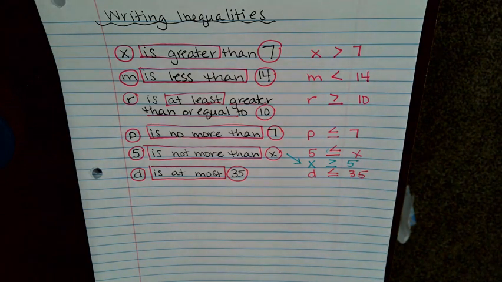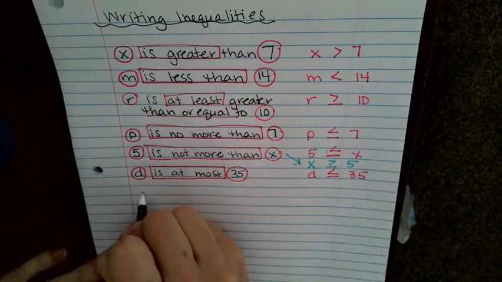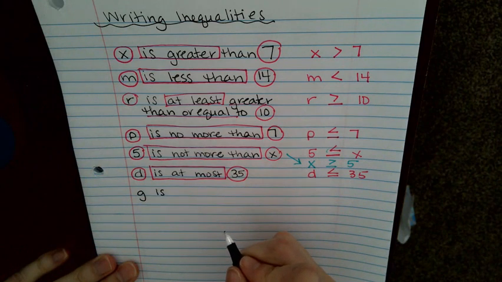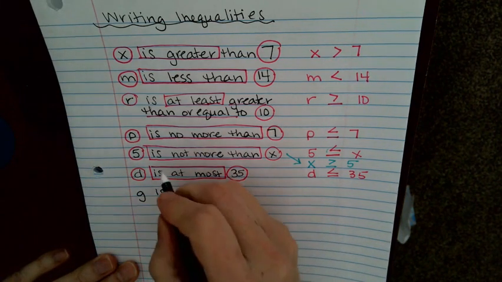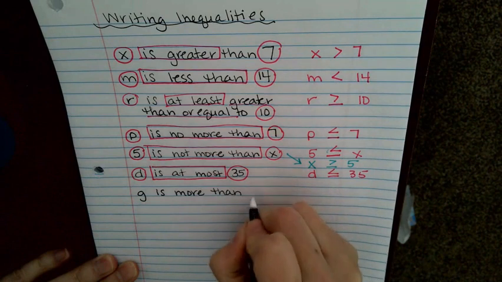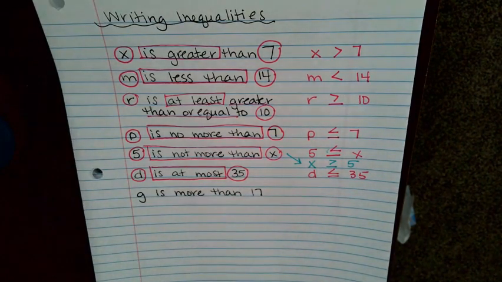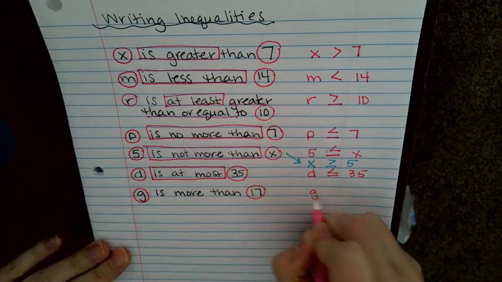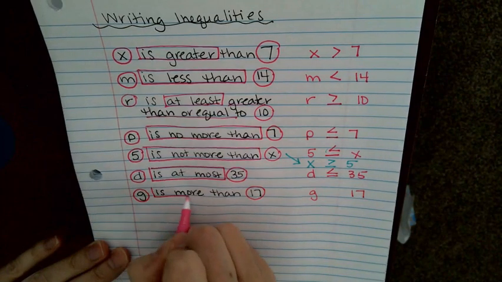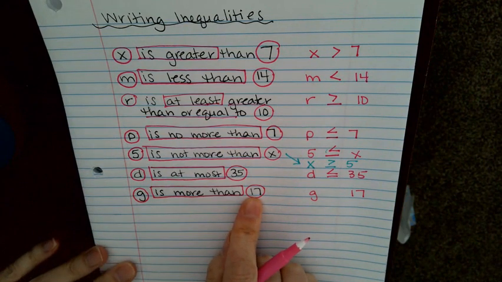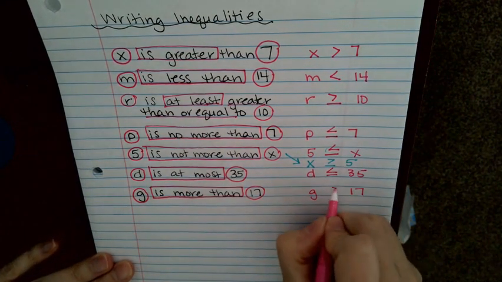Okay, and let's see here. Let's do one I haven't done yet. g is more than 17. So g and 17, and "is more than." g is more than 17. Can it be 17? No, but it can be more than 17.